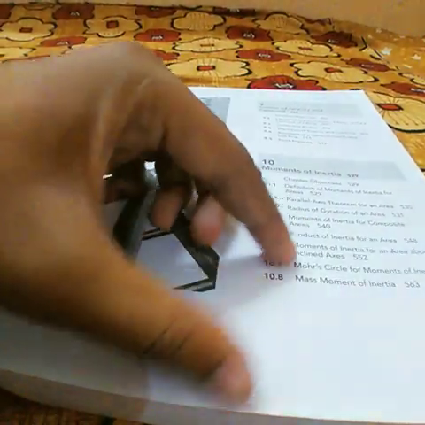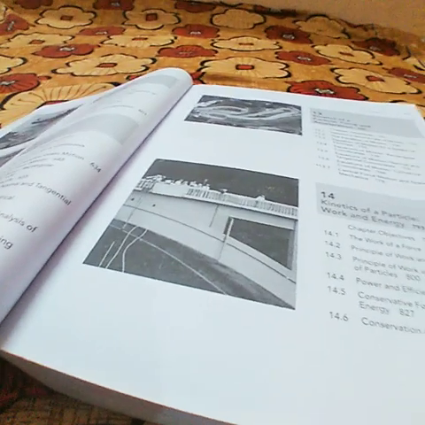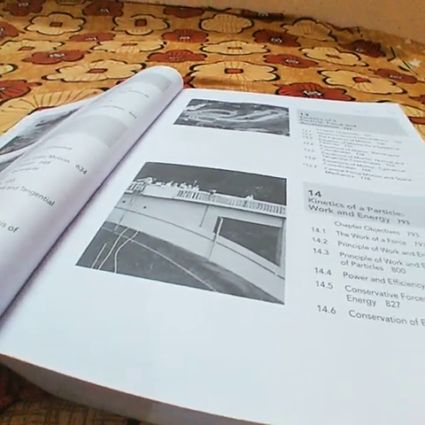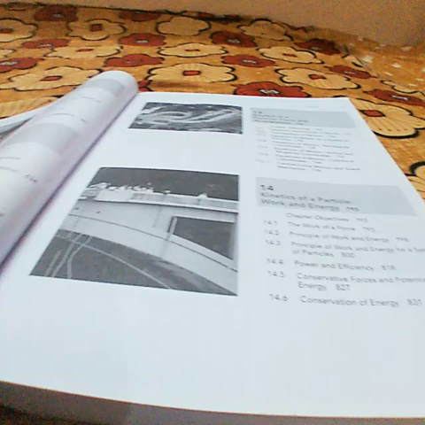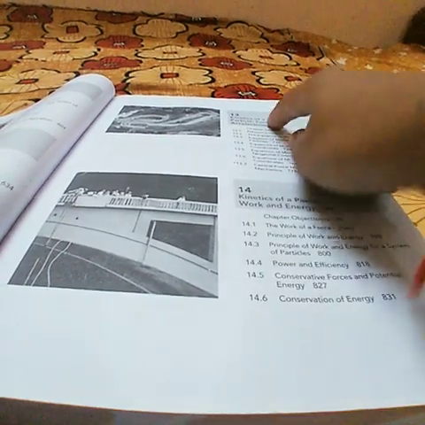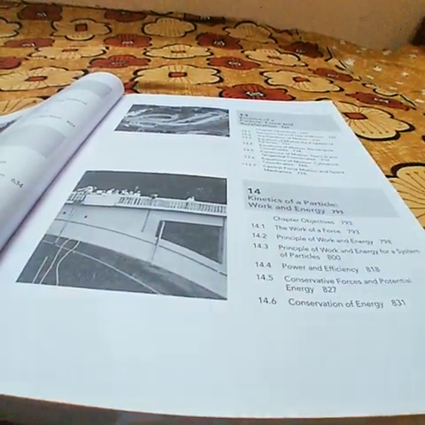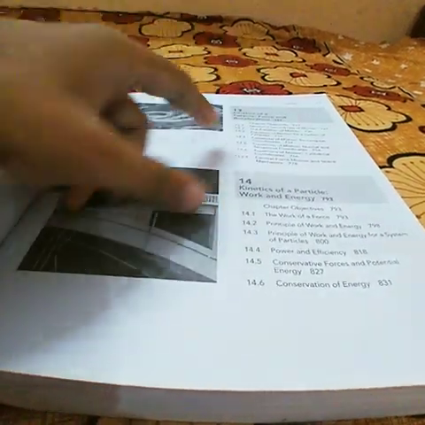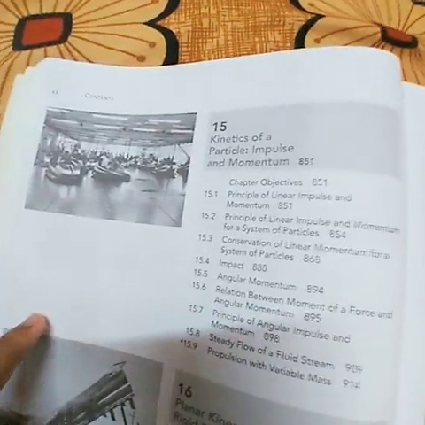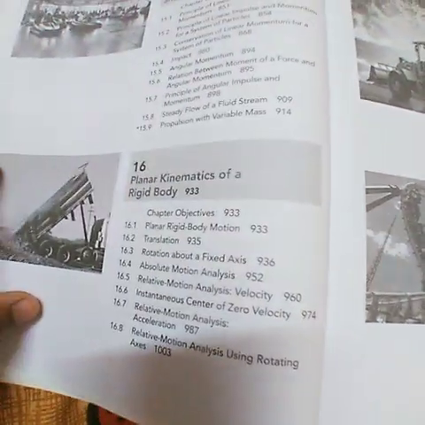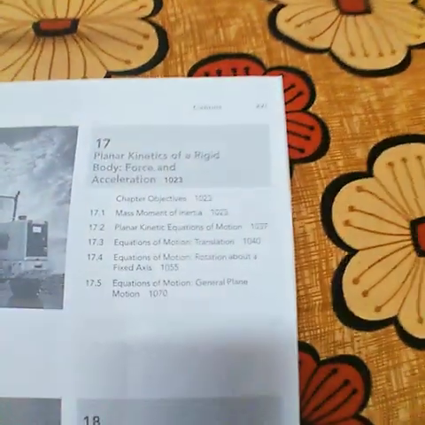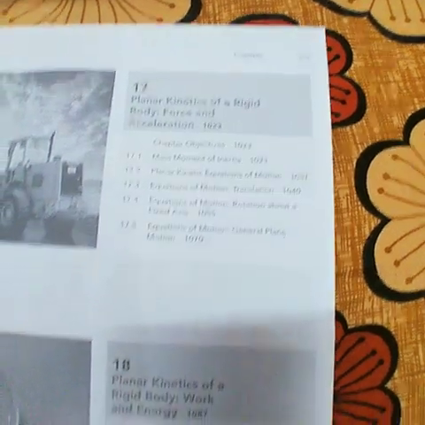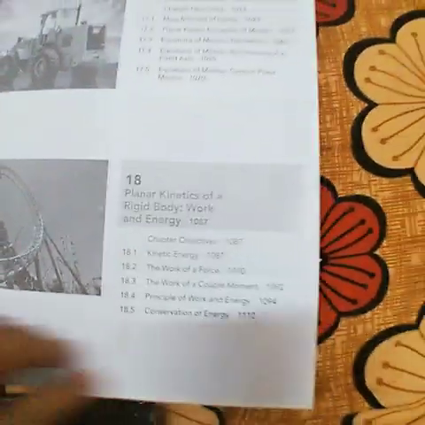Then center of gravity and centroid, moments of inertia, virtual work, kinematics of a particle, kinetics of a particle, force and acceleration, and work and energy. This is the kinetics part. Then impulse and momentum, planar kinematics of a rigid body, force and acceleration, then work and energy.